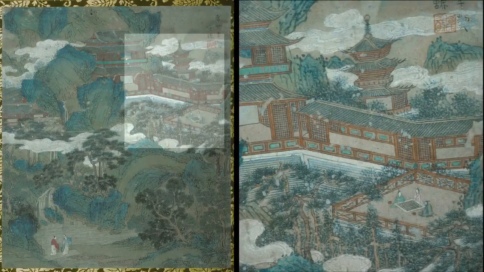Here close up. Well, this is a late example of the blue and green style. We saw the beginnings of that, or a form of it, in the Tang Dynasty, in the works, the Emperor Ming Huang's Journey to Shu, and the landscape attributed to Zhang Ziqian.